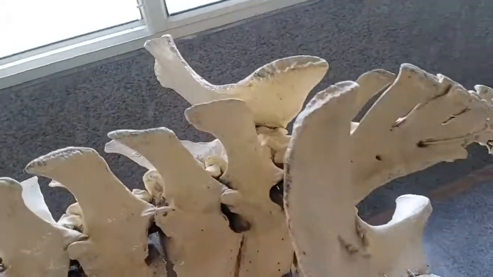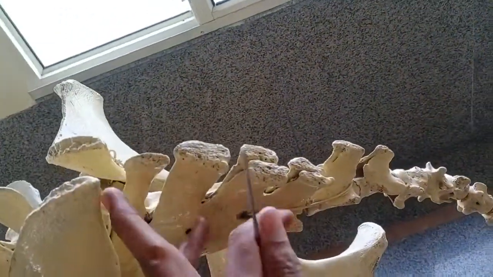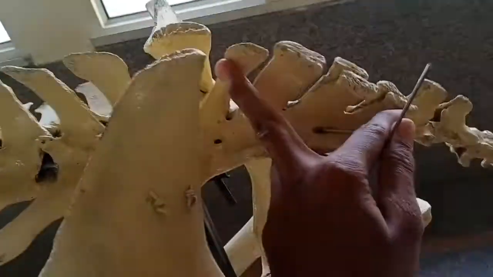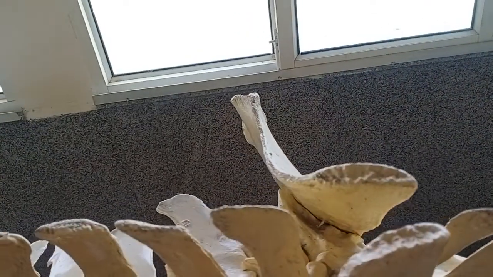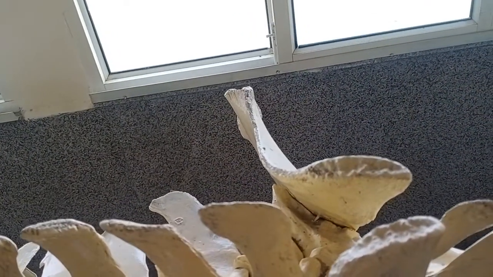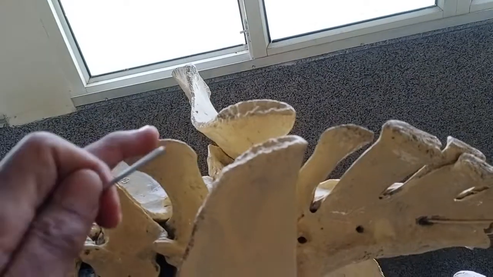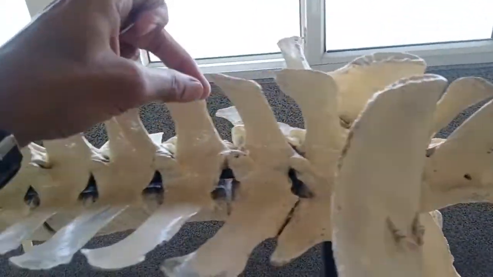After that, this is the ilium, this is the sacrum. Here we can see first, second, third, fourth, fifth. These are the sacrum, then coccygeal vertebrae. Up to this, first, second, third, fourth, fifth, sixth. These are the sixth dorsal spinous process.